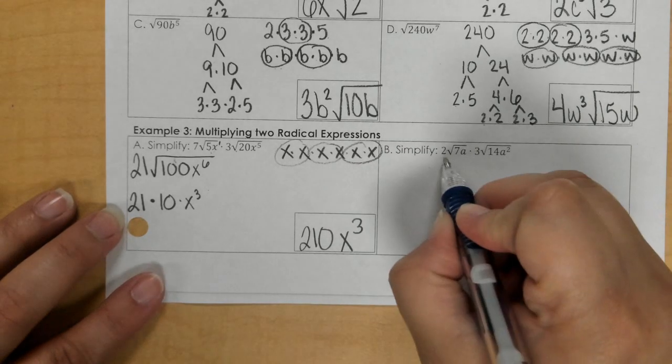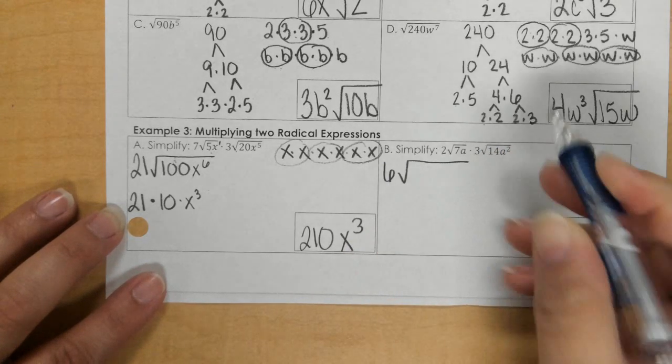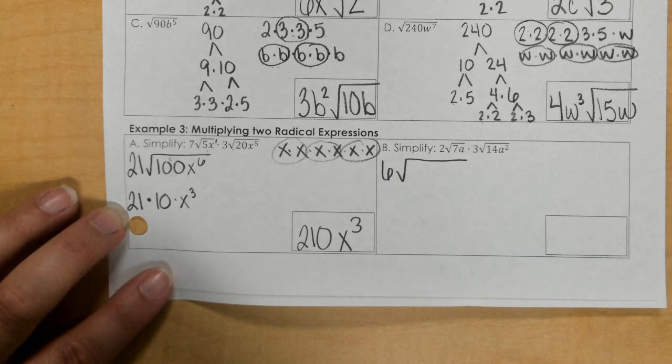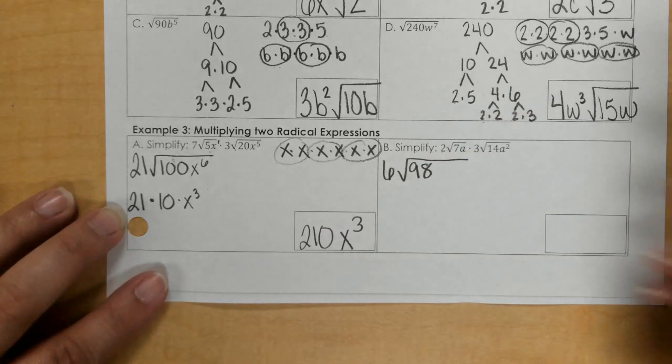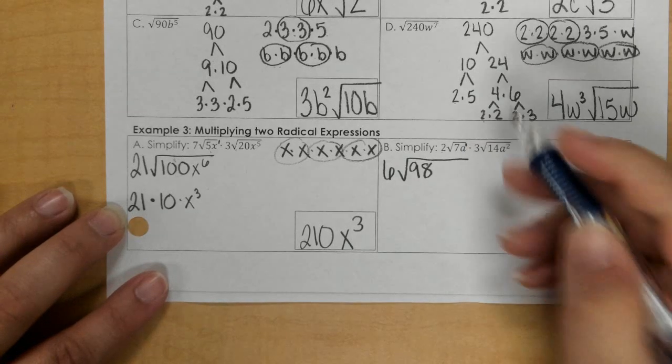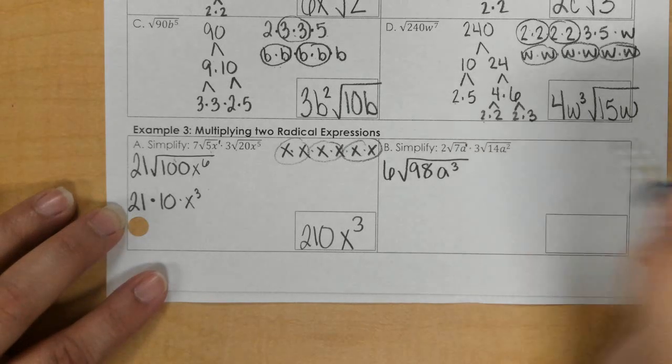For part B, again, we're going to multiply the outsides first. So 2 times 3 is 6. On the inside, we have 7 times 14. And 7 times 14, let's see, is 98. And a to the first and a squared makes a to the third, because if you multiply the same base, you add the exponents.